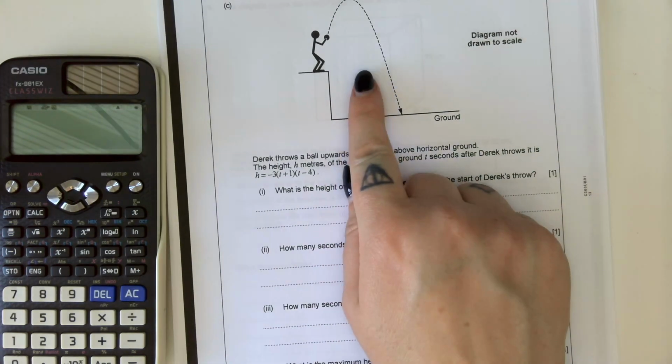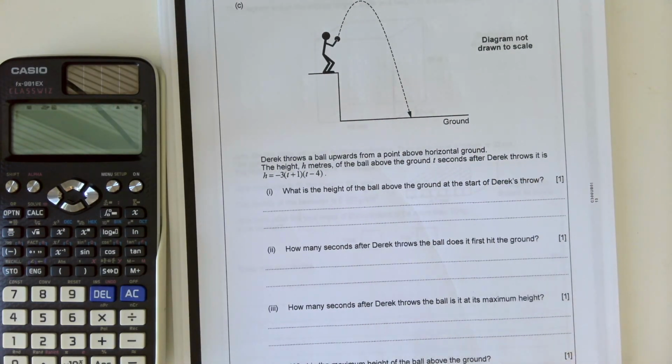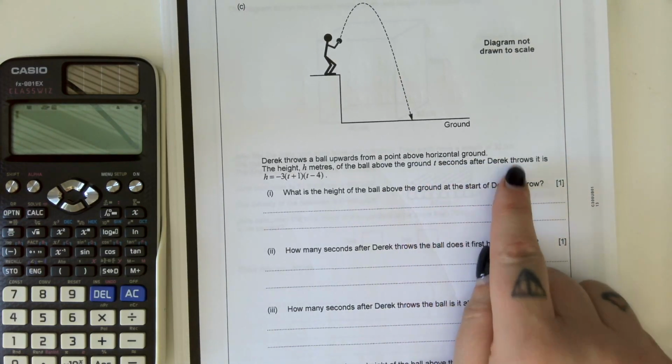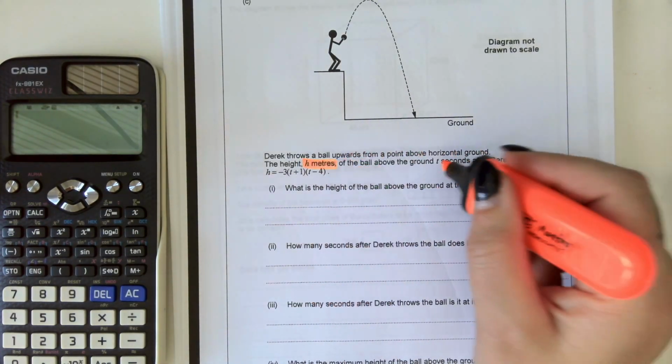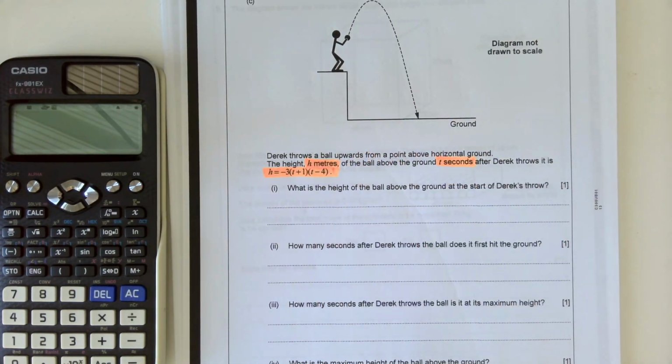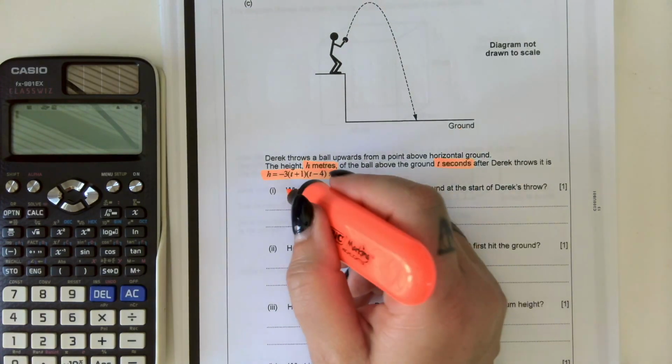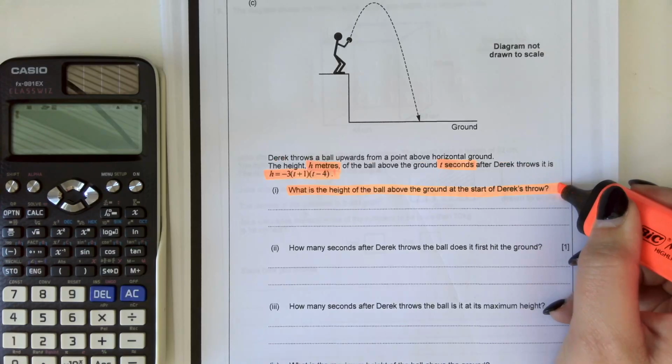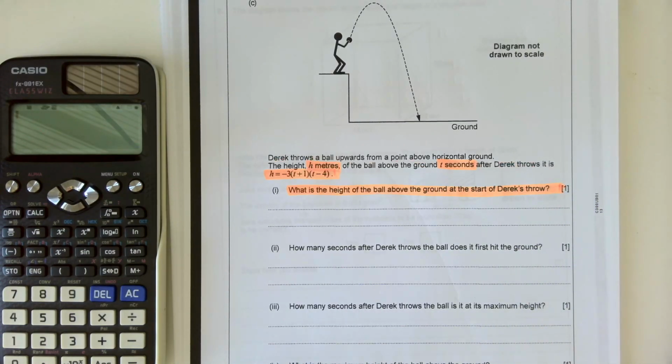Part C, Derek throws a ball upwards from a point above horizontal ground. So this is the image that you can see here. The height h meters of the ball above the ground t seconds after Derek throws it is modelled by that equation. So the equation that we were working with in part A and B. What is the height of the ball above the ground at the start of Derek's throw?